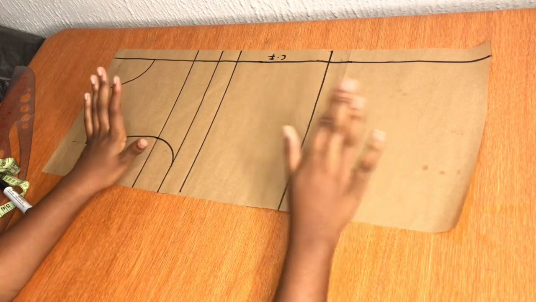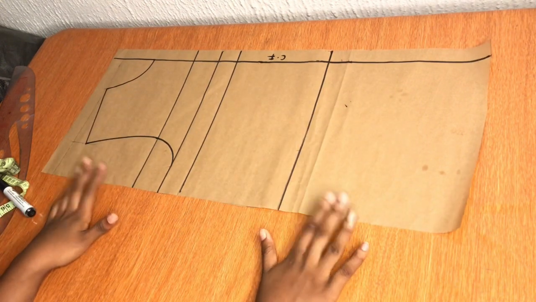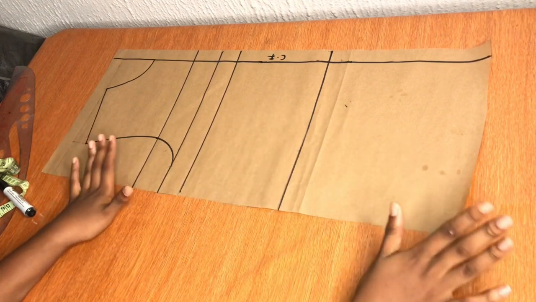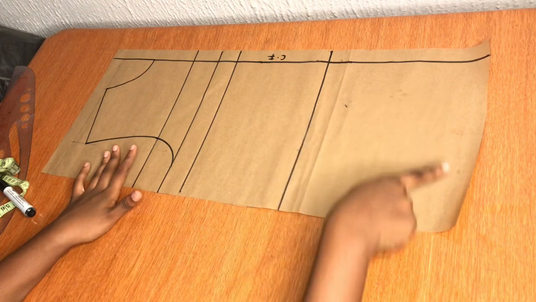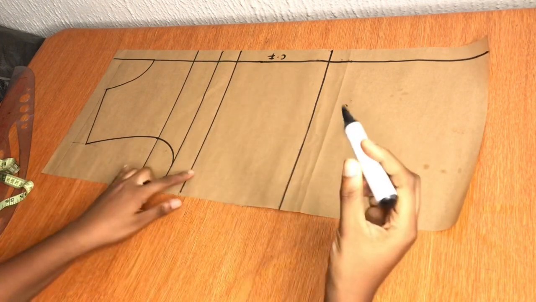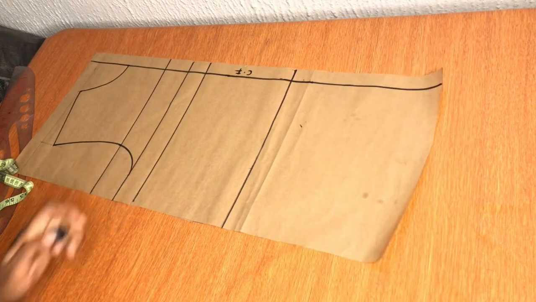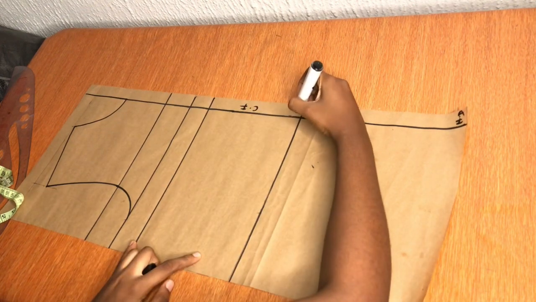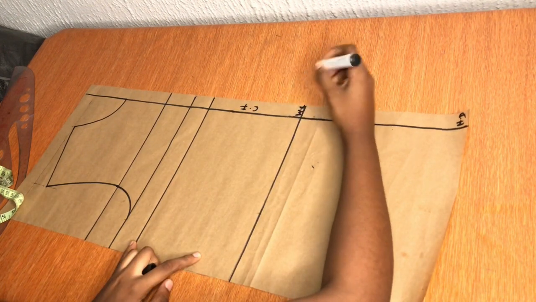Let's get started. I already have a half-drafted bodice pattern. If you are watching this tutorial, you should already know how to draft a bodice block. I've already marked out my hip line, which is also my hip depth line, and that's my waist to hip measurement. I would also label this my waist line.